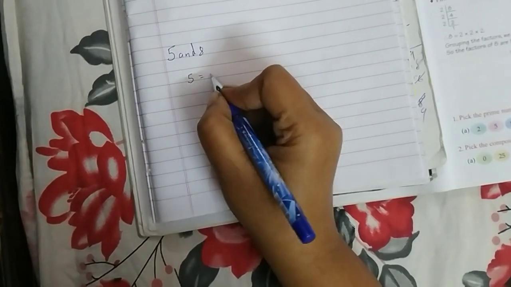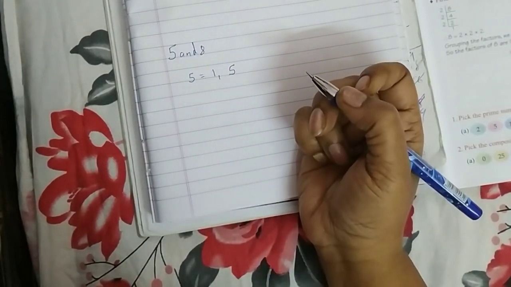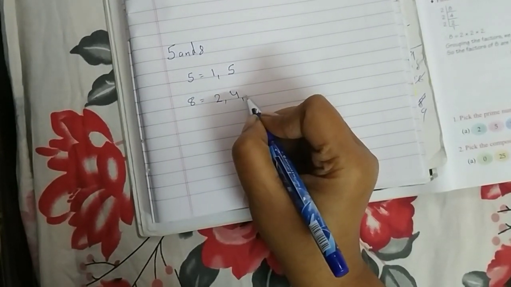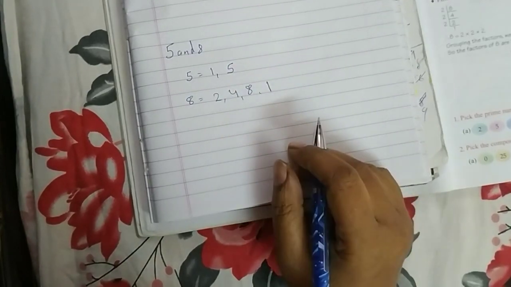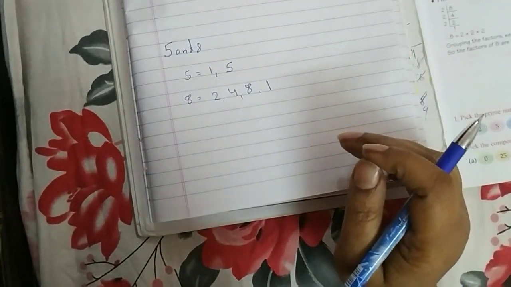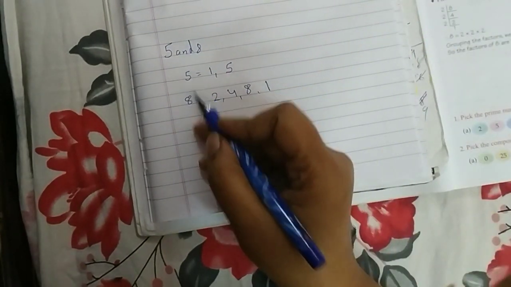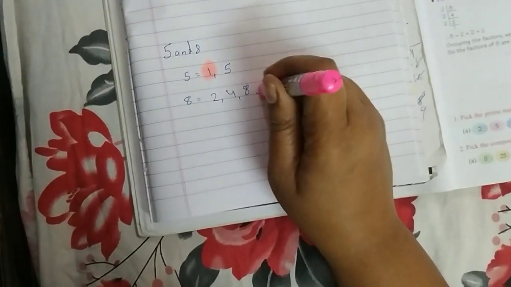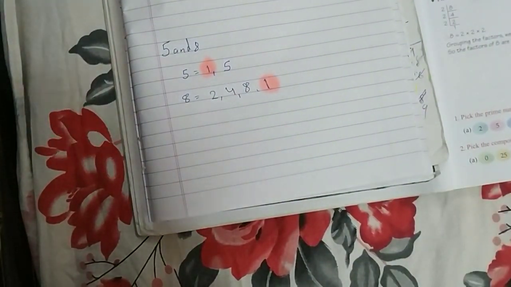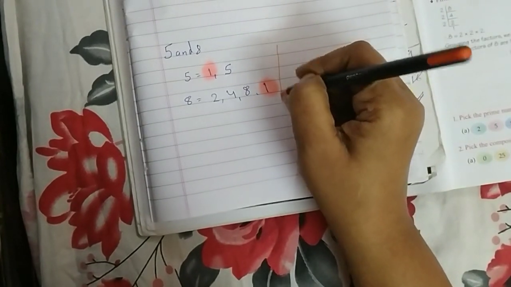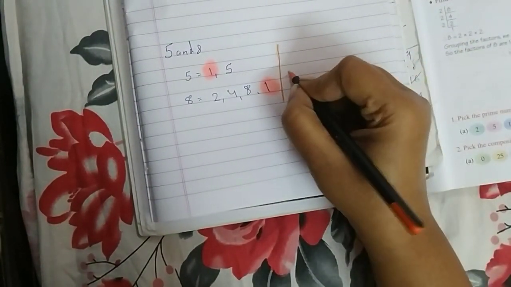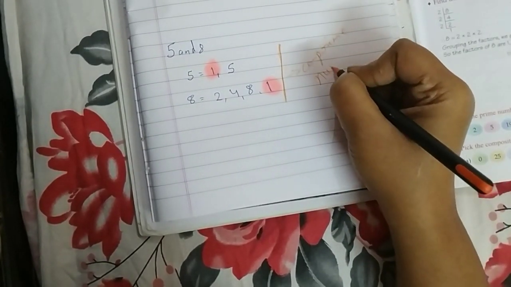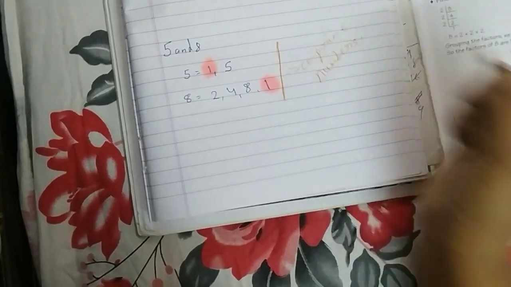Start with 5: 1 and 5. Now come to 8: 2, 4, 8 and 1. Now find the common number dividing 5 and 8 completely. If you compare, you will see only 1 is a common factor. So what is this, children? These are coprime numbers. Is it clear?